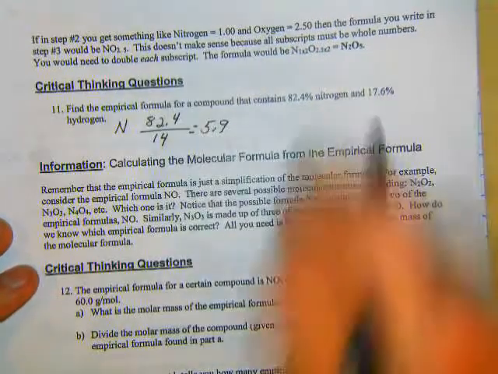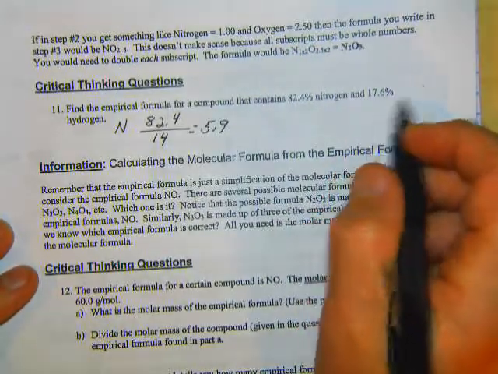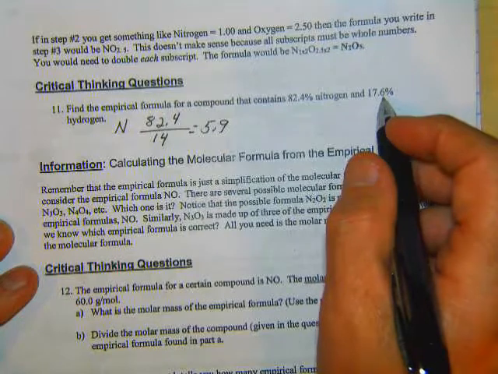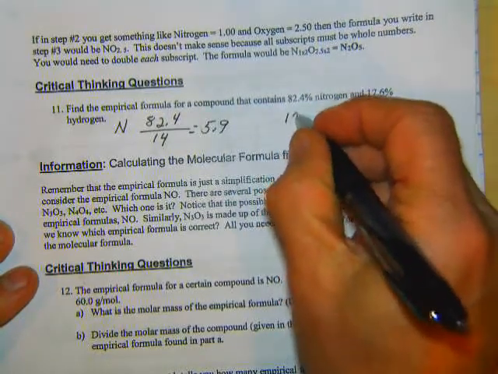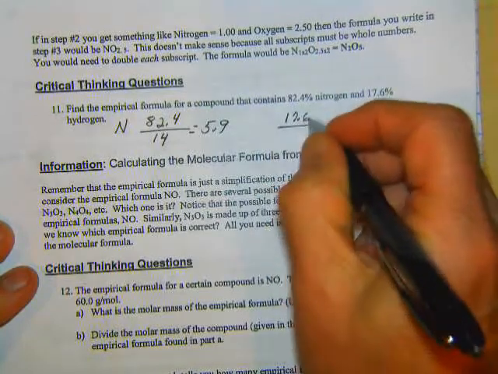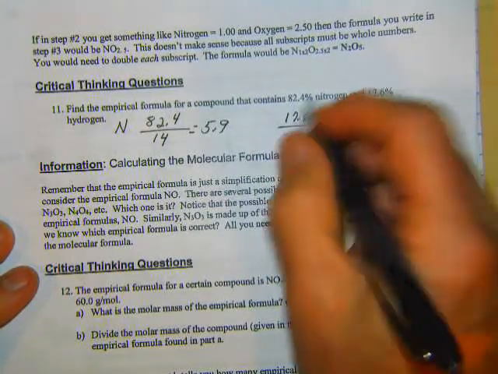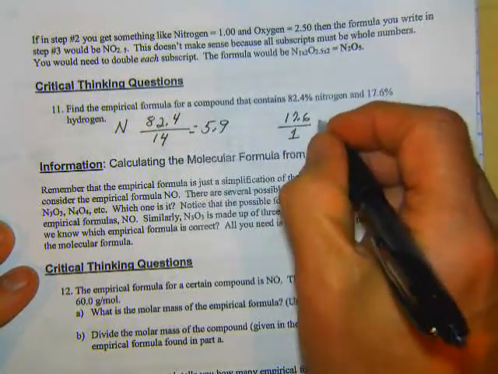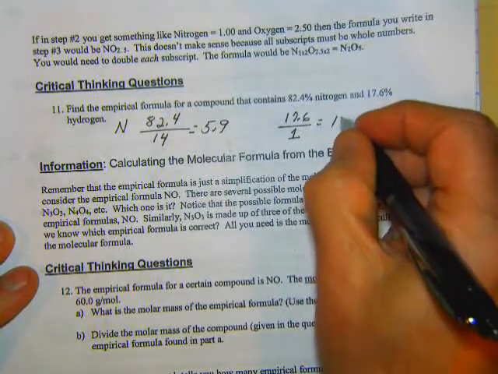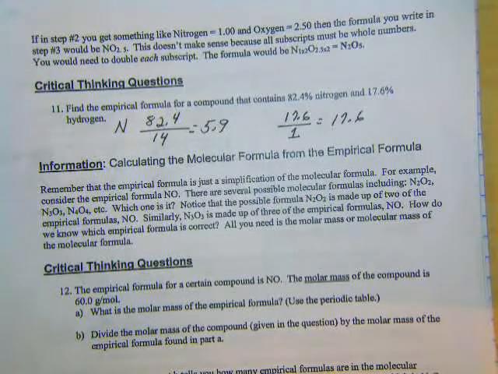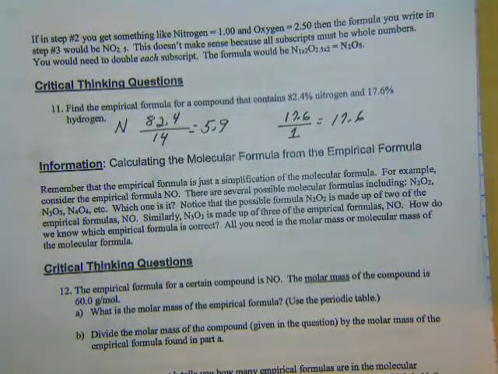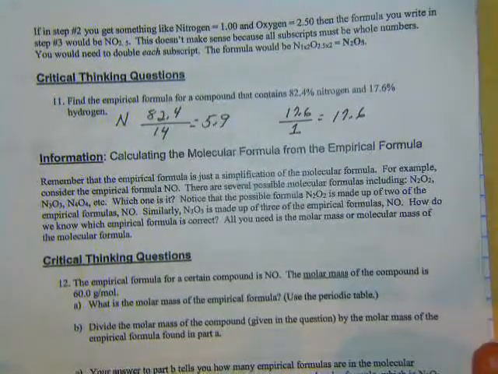5.9. And we're looking at hydrogen. It says it's 17.6% hydrogen. Okay. And we know the atomic mass of hydrogen is 1. So that is 17.6. Whenever you got a percent and they're talking about empirical formulas, assume it's out of 100 grams. And that makes life relatively easy there.